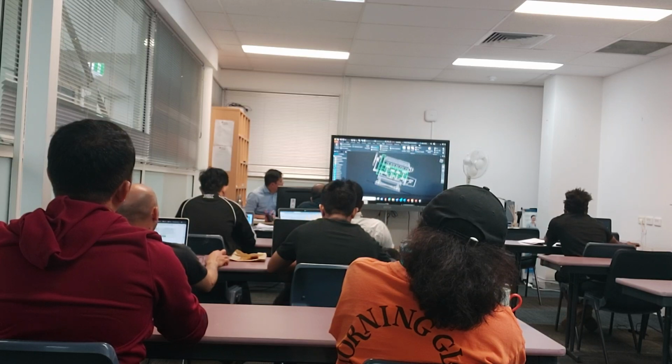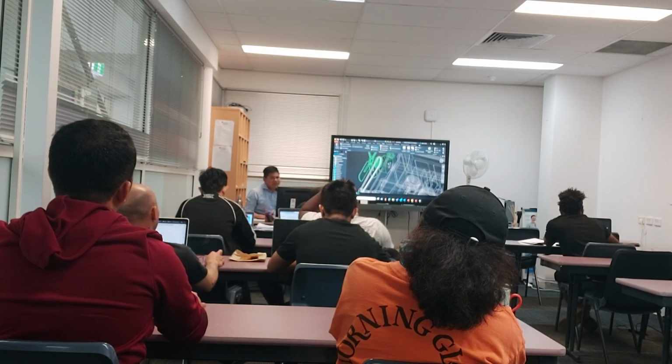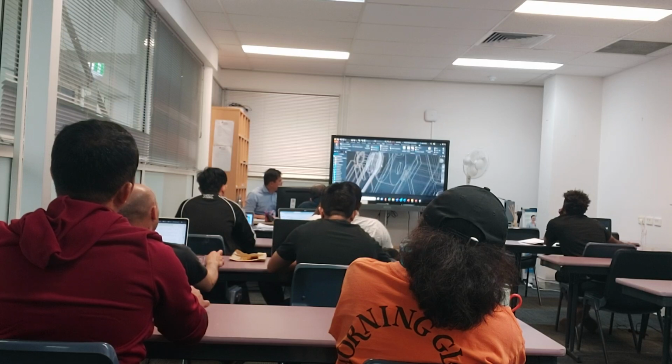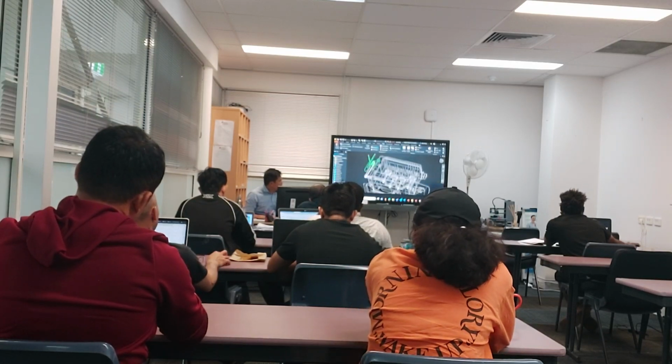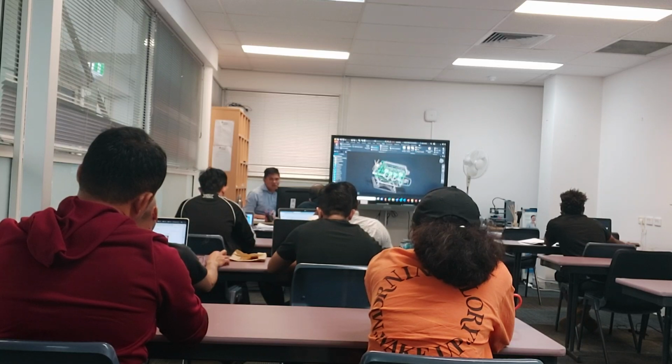We have all the pistons inside, we have the propeller, and then if we make this one more detailed, we can see all the components. So in this way we can anticipate what we need to build the combustion engine.